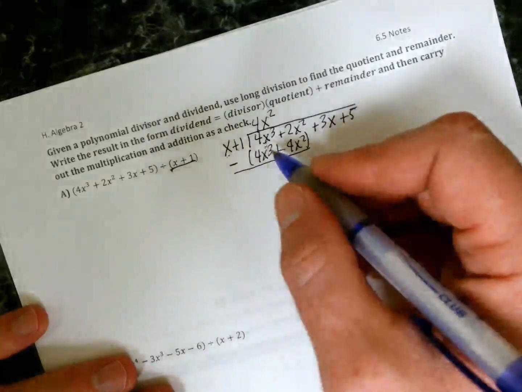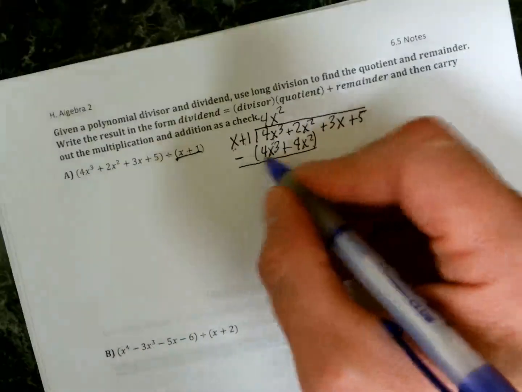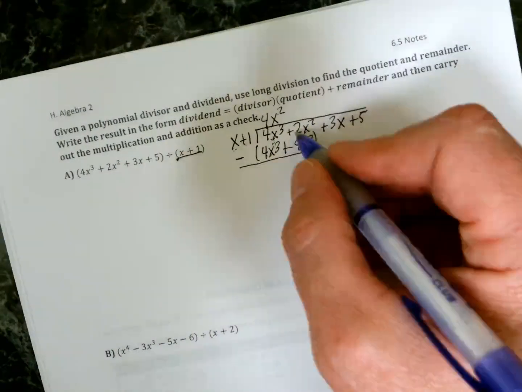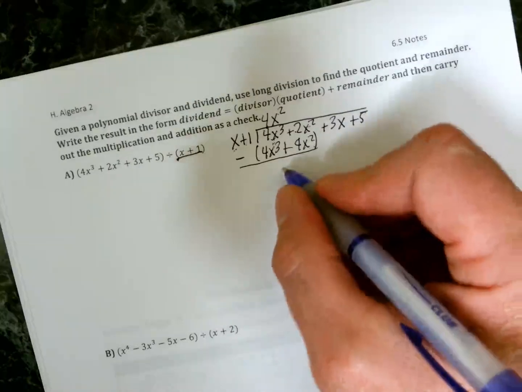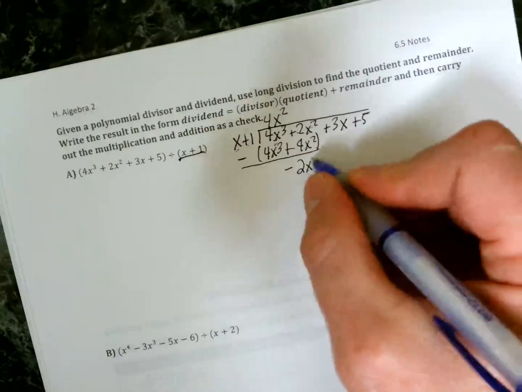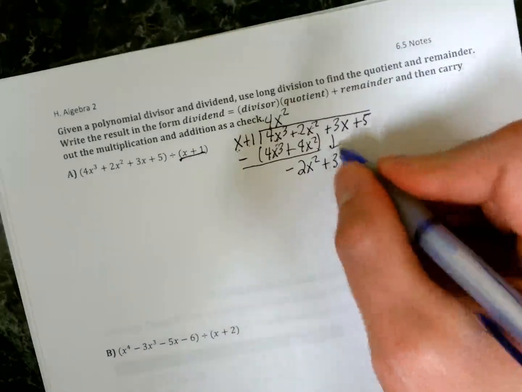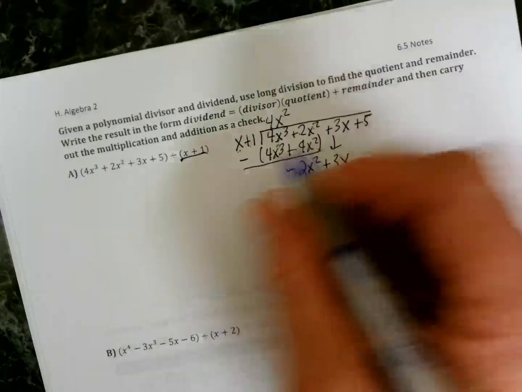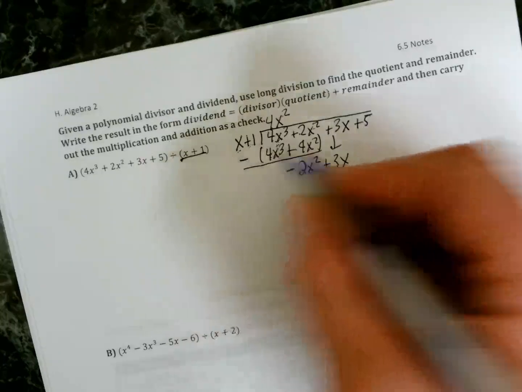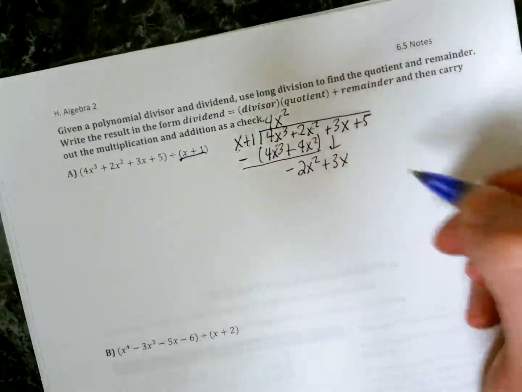Well, this gets kind of confusing for some people, but let's go through. 4x cubed minus 4x cubed is 0. 2x squared minus 4x squared is negative 2x squared. So be really careful with your signs here. And you drop one down. Basically, you're going to drop down as many as you have terms over here. So if there's 2 terms, I need to drop down until I have 2 terms here.